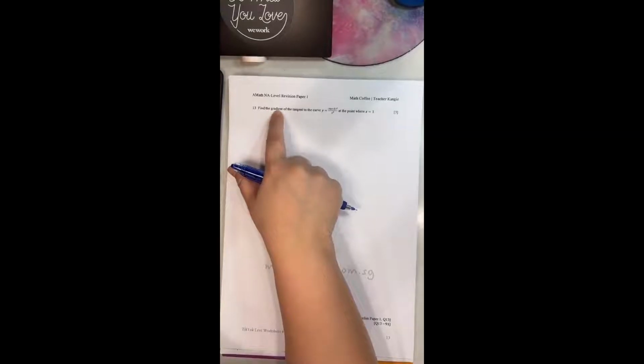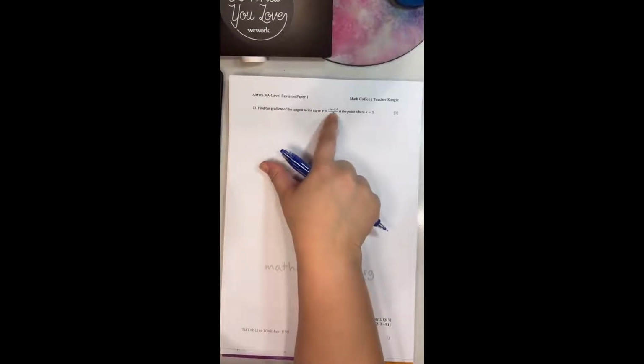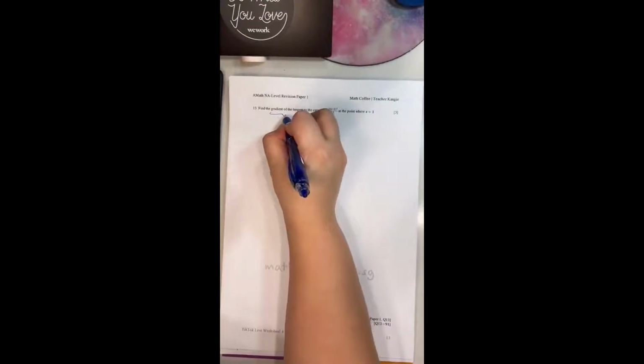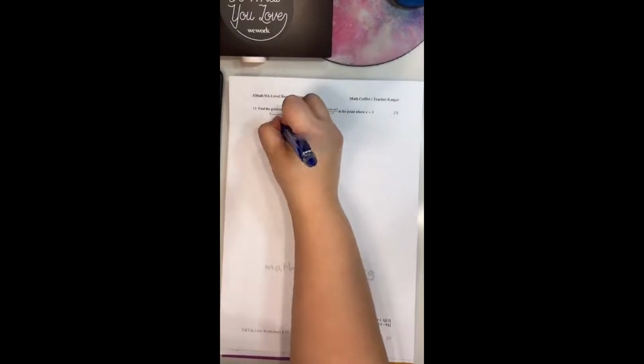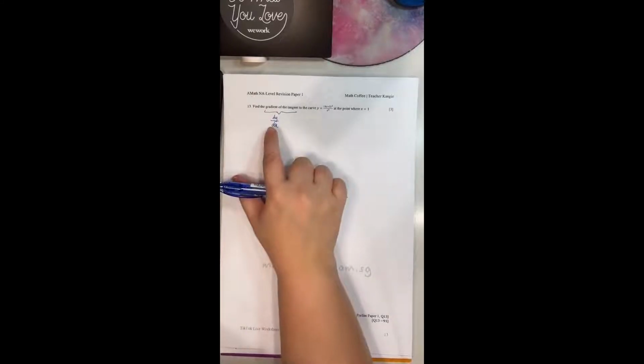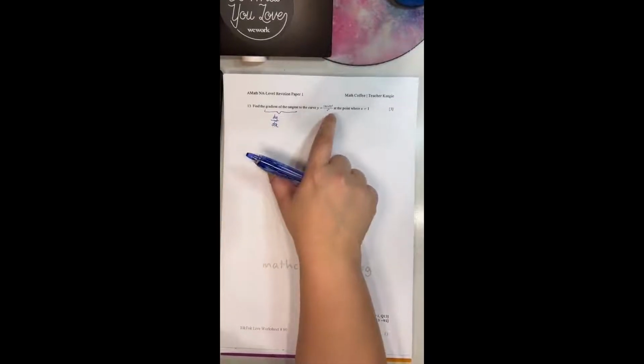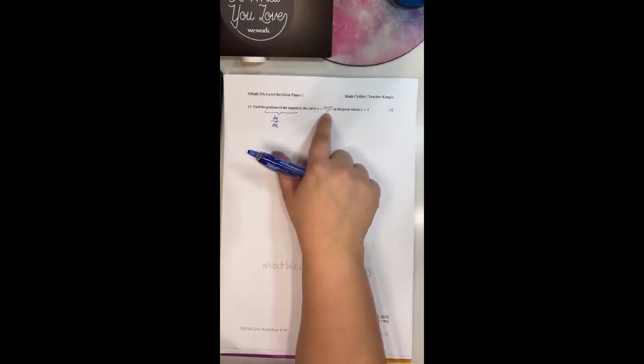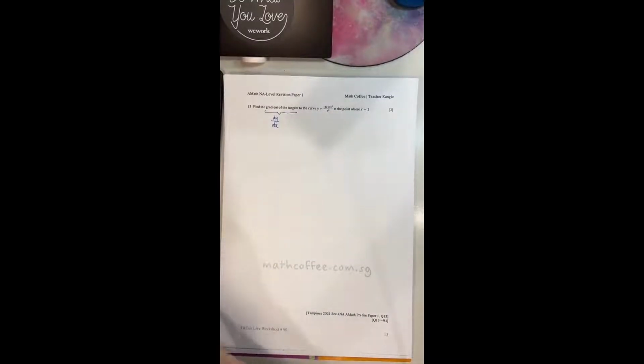Now they ask you to find the gradient of the tangent to the curve. You all must know that the gradient of the tangent means dy/dx. I want to find the dy/dx of this. So this is using the quotient rule.